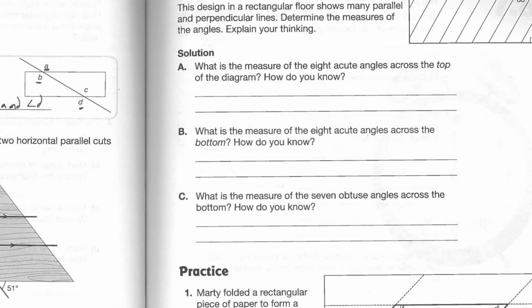So it's these guys right here. That's the 8. So since this acute angle is 60 degrees, the rest of them are also 60 degrees. And we know that because they are corresponding angles to that 60 degrees.